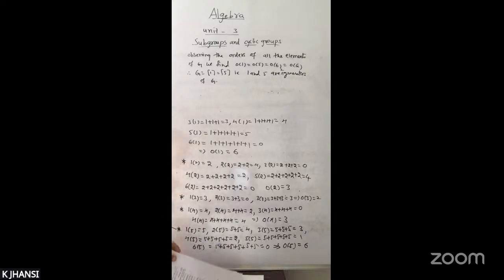In the third unit, theorems 3.4.5 and 3.4.6 are very important. These will be asked for 5 marks questions and also 10 marks questions. Every cyclic group is abelian, but the converse need not be true. This is a very regularly asked question. Next is 3.4.6. These two are very important, and theorem 3.4.8 also.